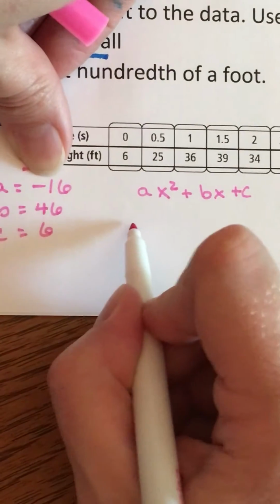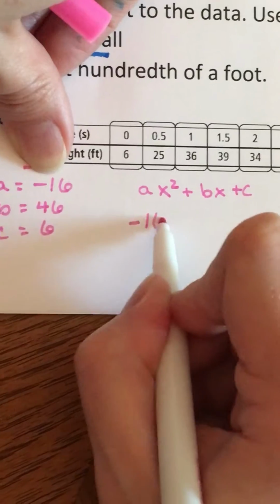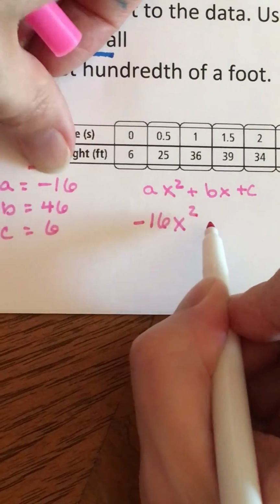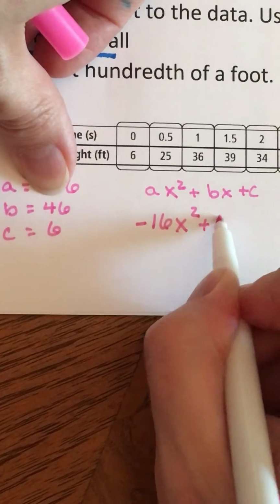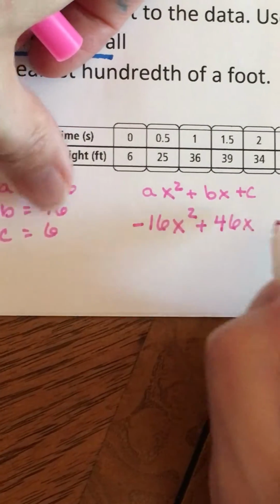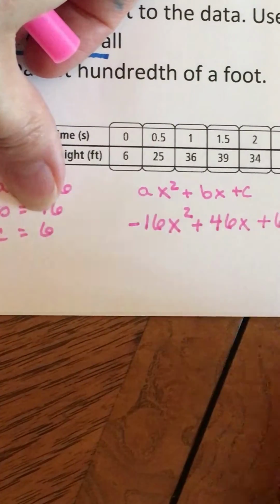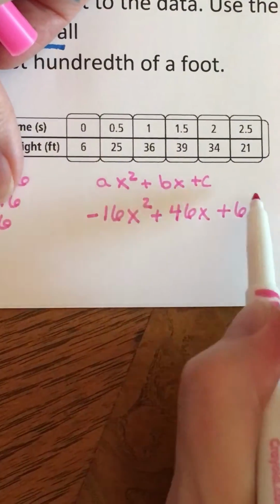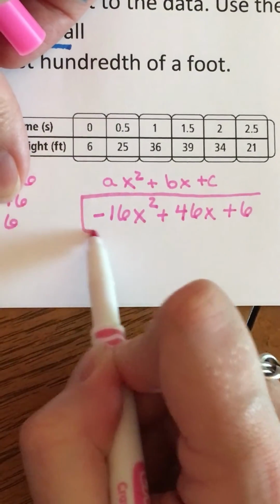Just fill in the blank. Negative 16x squared plus 46x plus 6. This is our new equation.